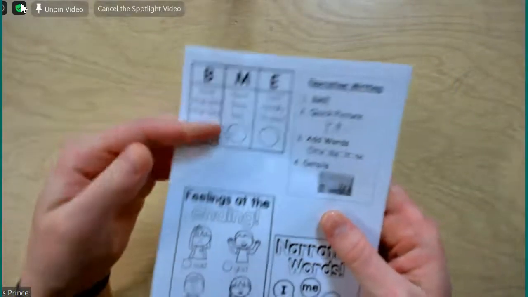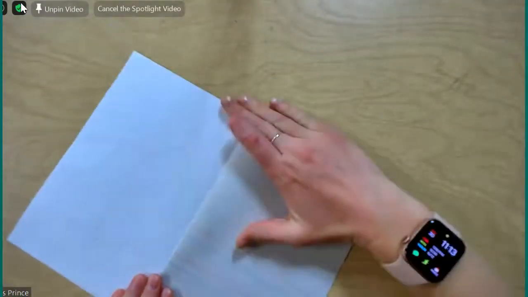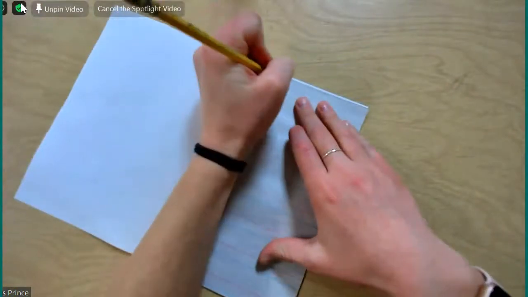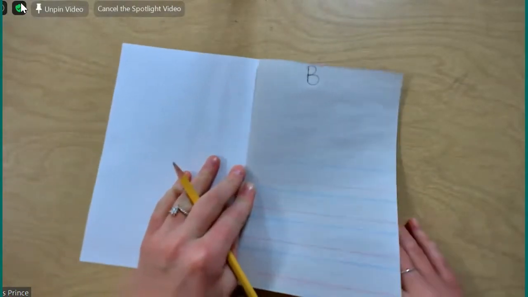And then we have middle. That's the middle part of our story. And then we have the end. So your job right now, boys and girls, is to open your book to your first page. And we're going to put a big B right here for beginning. This whole first page, boys and girls, is just the beginning of your story.